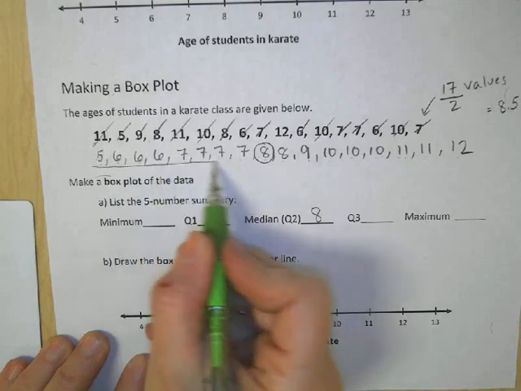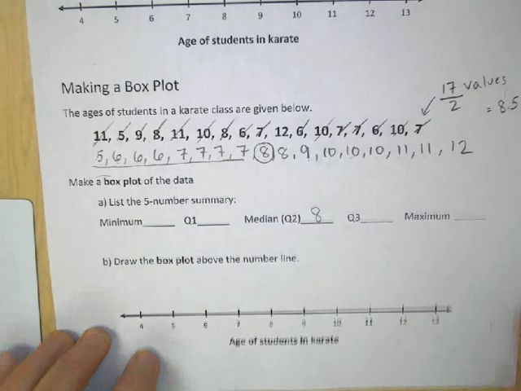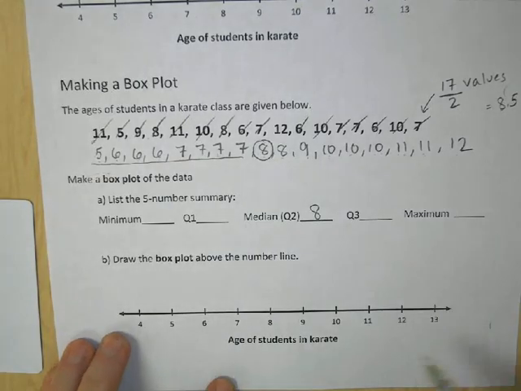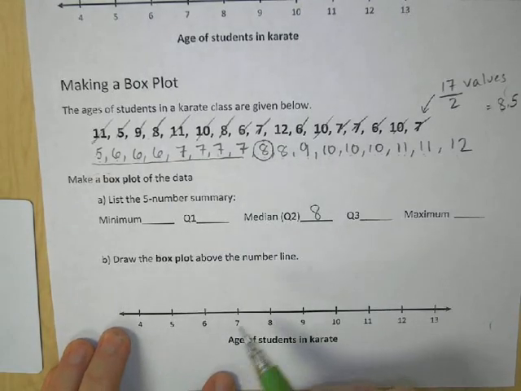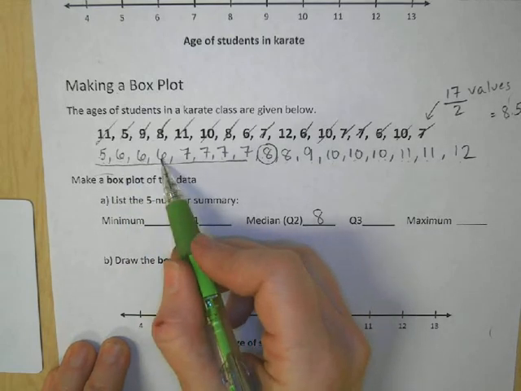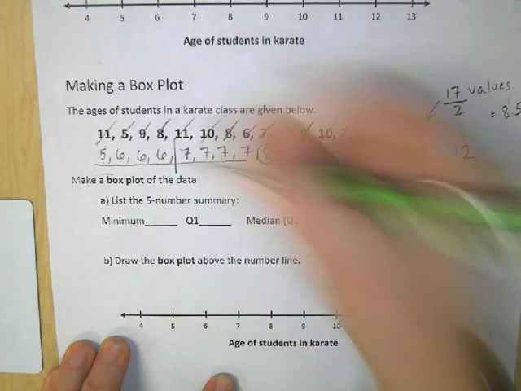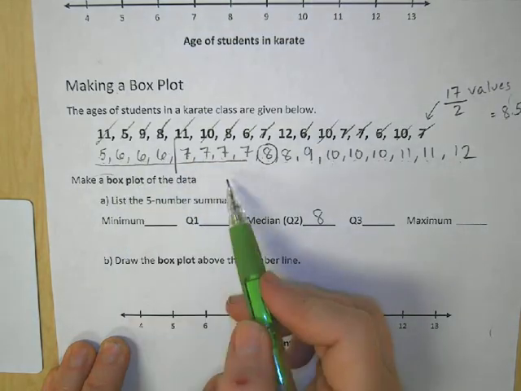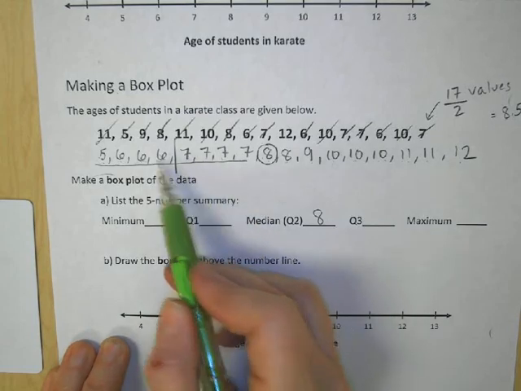I'm going to find the median of the lower half. So I have 8 pieces of data here. So 8 divided by 2 is 4. So the median is going to be after the 4th piece of data. So there's 4 pieces of data here. The median is going to be between the 4th and the 5th. Since it's an even number, there isn't one number that's in the center. So I'm going to have to go in between these two. There's 2 numbers in the middle.